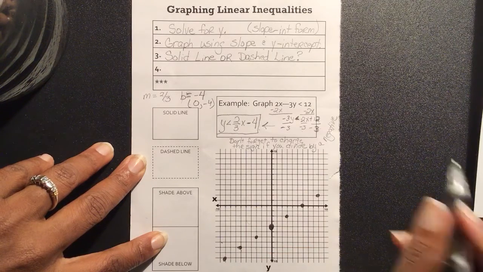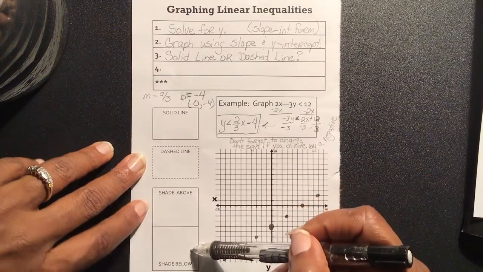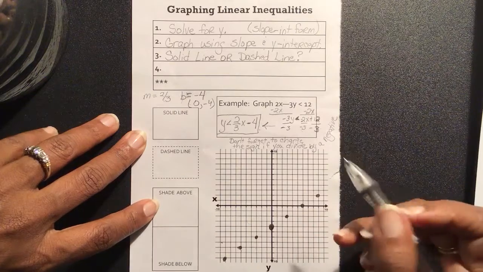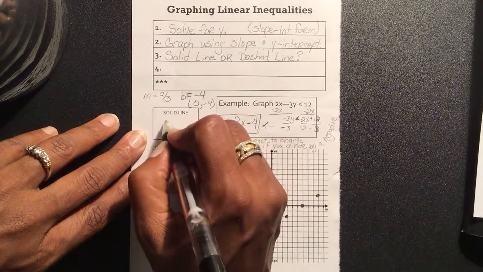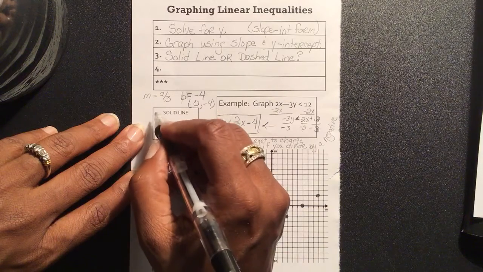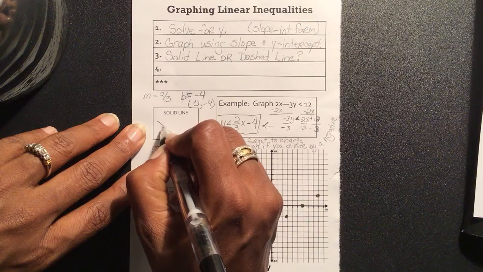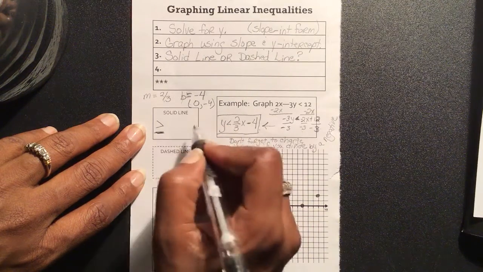Now I have to determine whether I have a solid line or dashed line. So let's review over here on the side what's going to make it a solid line or dashed line. Here are the inequalities you would be looking for. You have your greater than, which points to the right, or equal to.